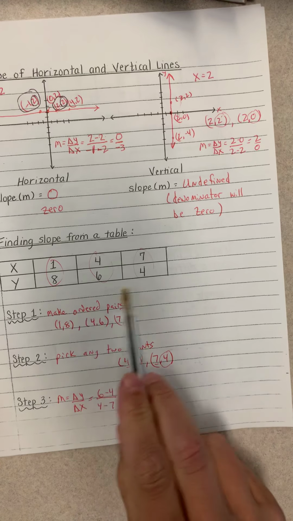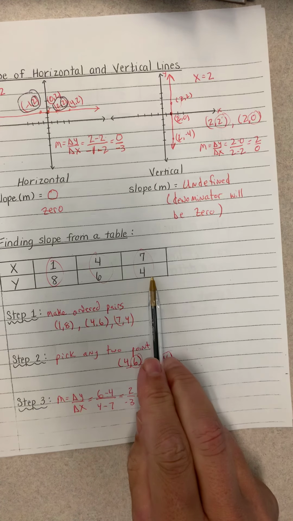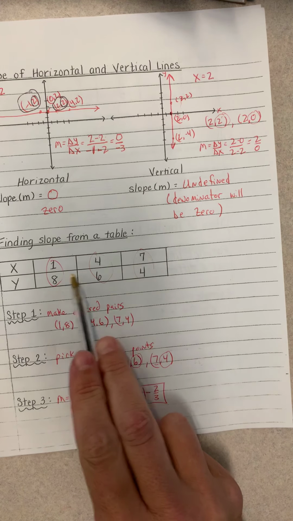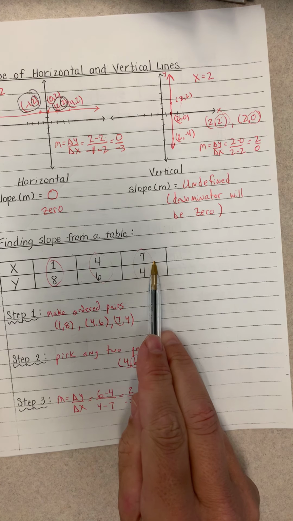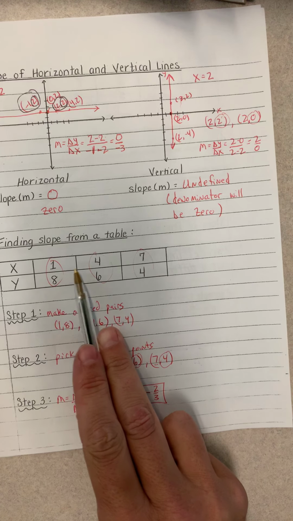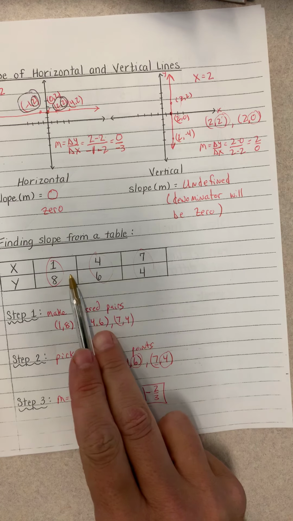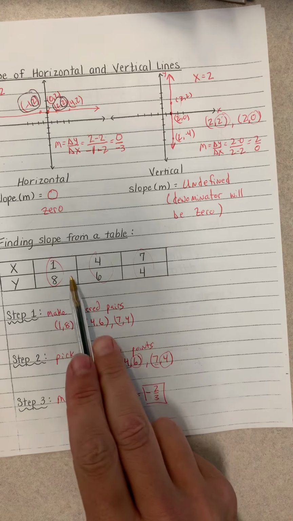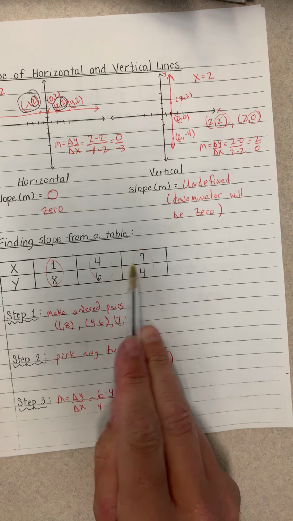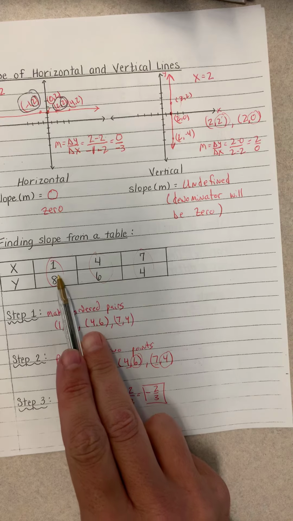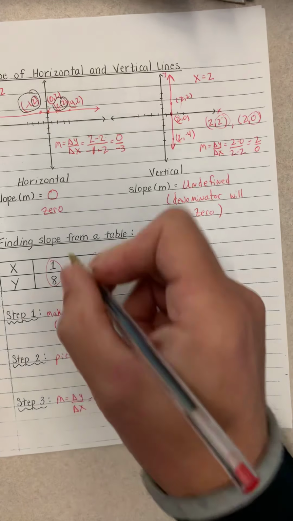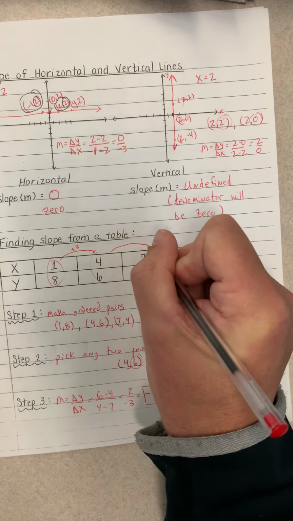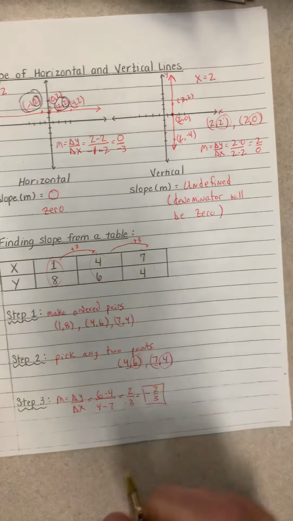I want to show you something up here too. When I'm given a table, you're going to look. We chose x's that had a constant rate of change. We chose x's that were like -2, -1, 0, 1, and 2. Those were all going up by ones. So then we would expect a pattern in our y's. And I do see a pattern right here. It's not going up by ones, but to go from 1 to 4 to 7, there's a definite pattern. You're jumping up by 3. You're going +3.